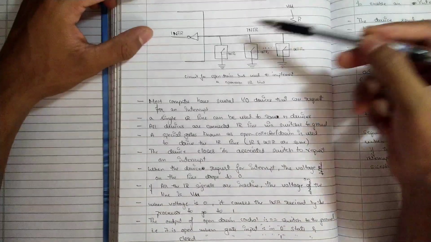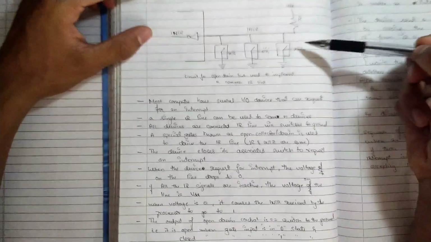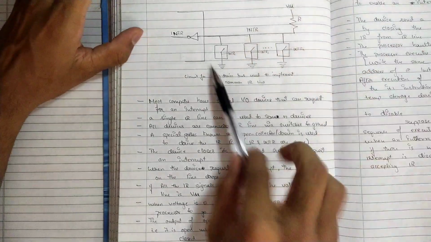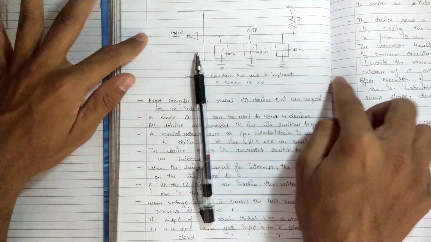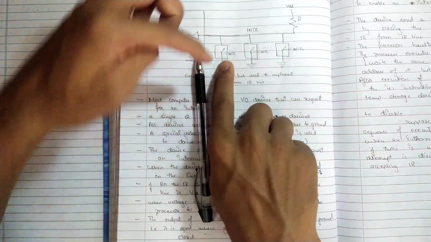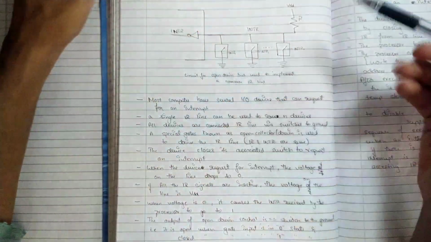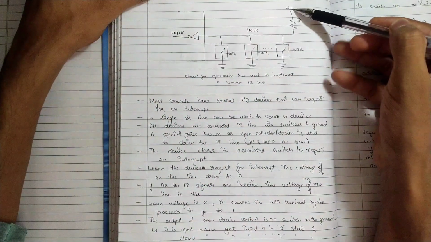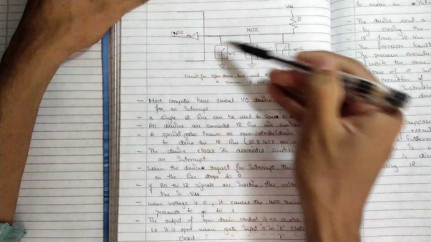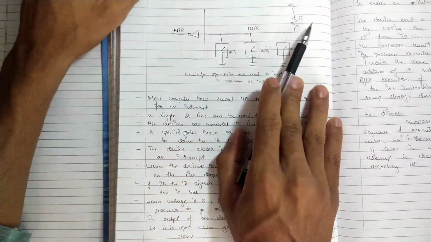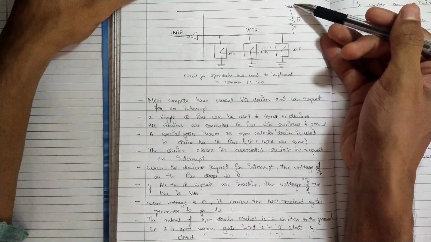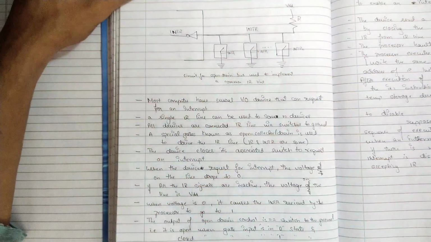Now, if all the switches are open, no interrupt request is sent to the IR line. So the potential difference across this line will be VDD, because there is no interrupt.